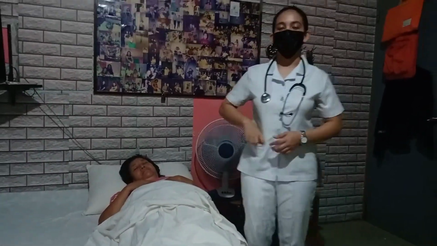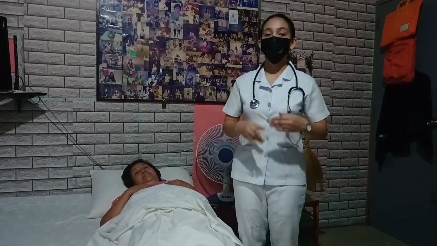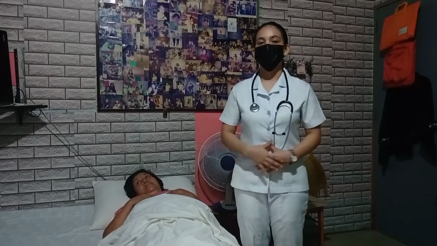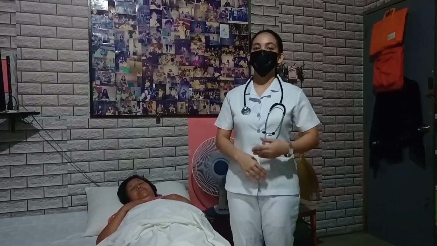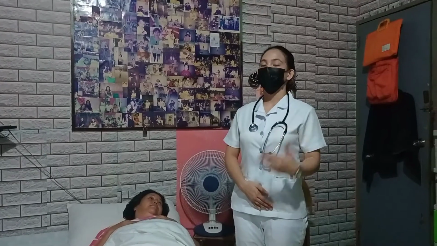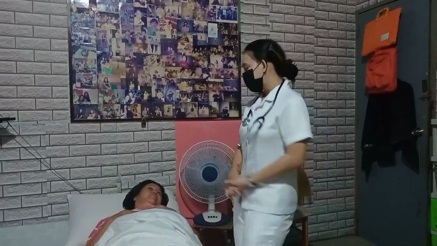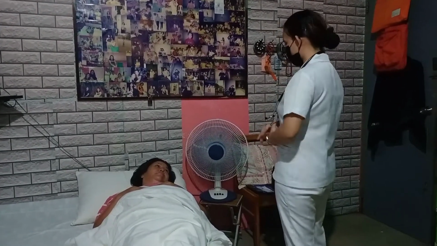The rationale for checking for any bruises or inflammation is for you to know if the patient's area where you could perform the IM injection is okay and there are no abnormalities. Now I'm going to ask my patient where he or she could be comfortable so I could do the assessment. So ma'am, are you comfortable with the supine position or the sitting position?